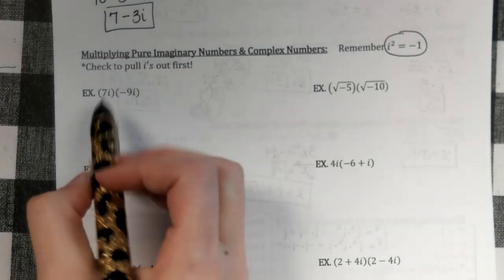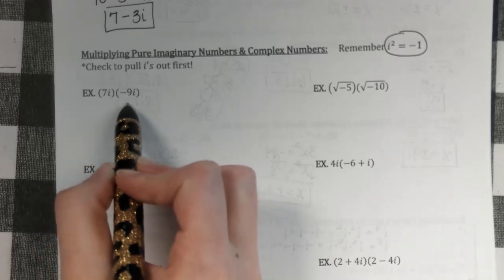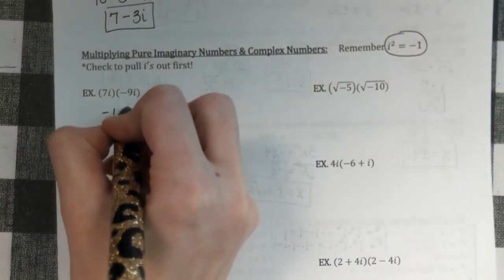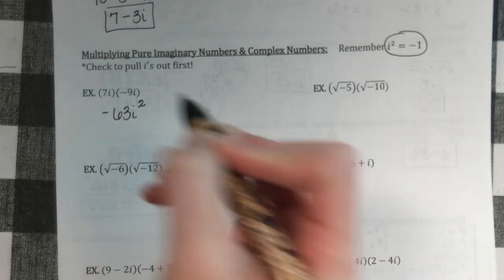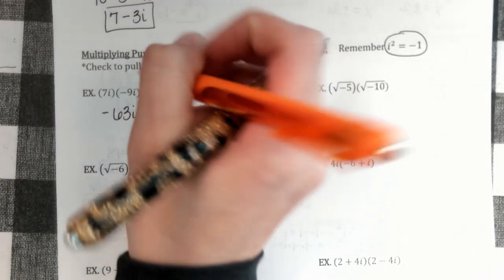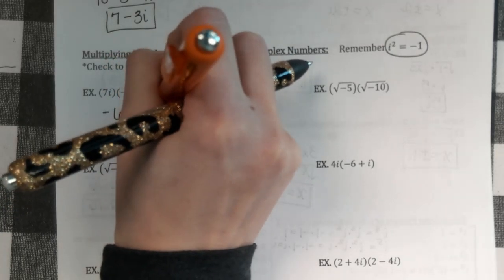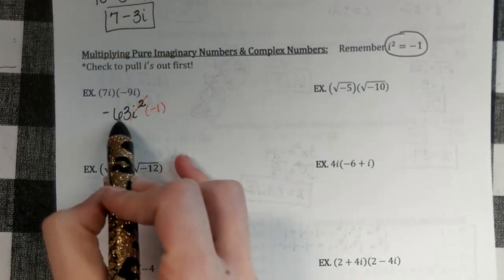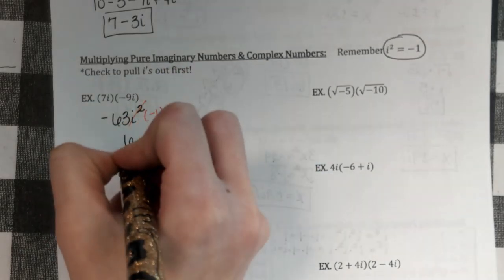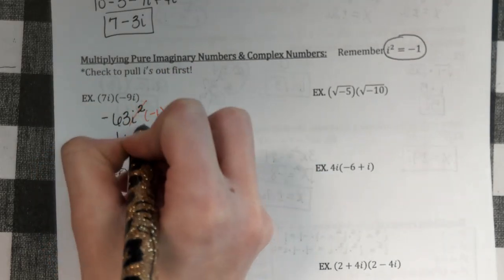So here, if I just have 7i times negative 9i, that's going to give me negative 63i squared. But we know that i squared is a negative 1. So this is negative 63 times negative 1, which is a positive 63.